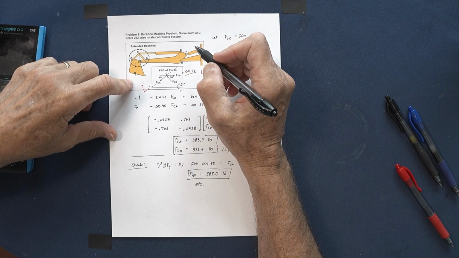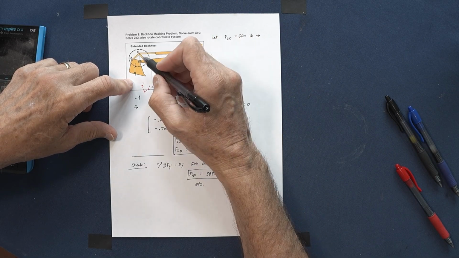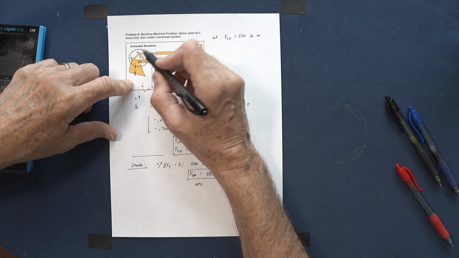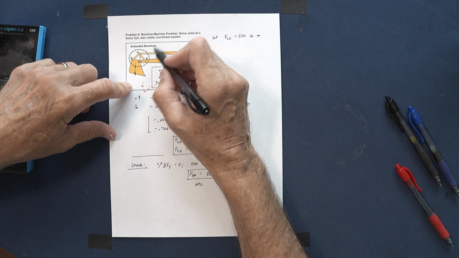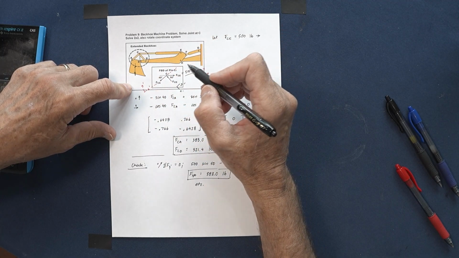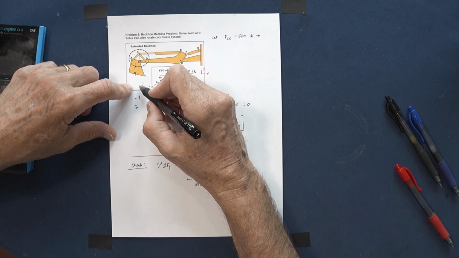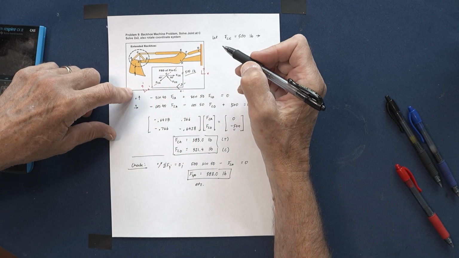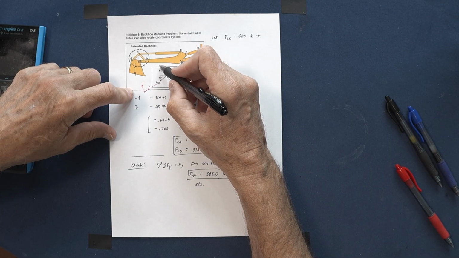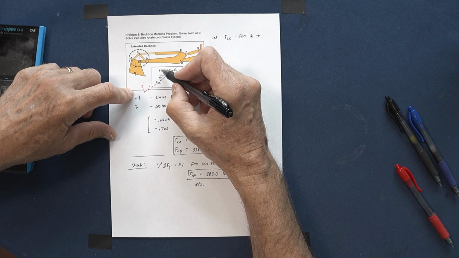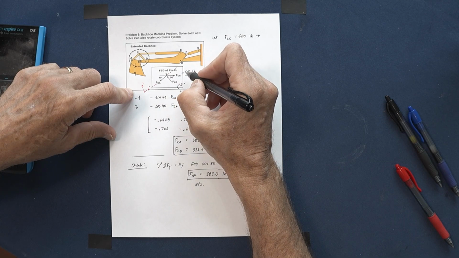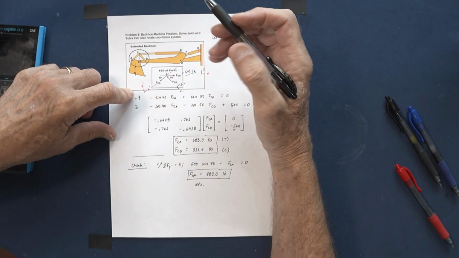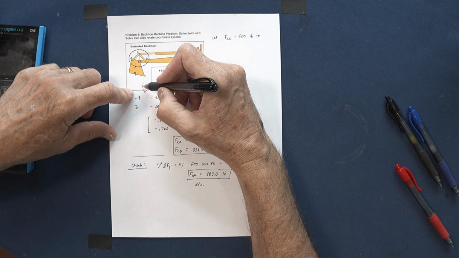I need their directions. And so I need to make an assumption as to whether CD is acting down to the right or up, and which direction AC is acting. And that can actually be a little bit difficult. But if we basically rotate the coordinate system and call this X prime and Y prime, and if we mentally sum forces in the Y prime direction, if FC is 500 this way, then FCD has to act this way for this guy to be in equilibrium in the Y prime direction.